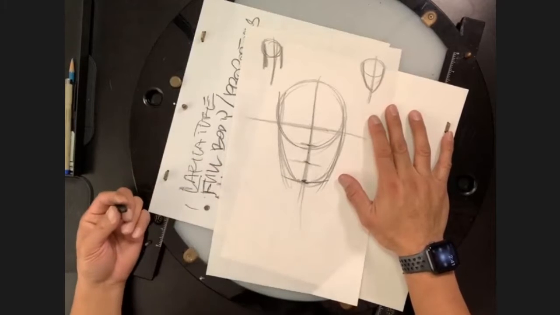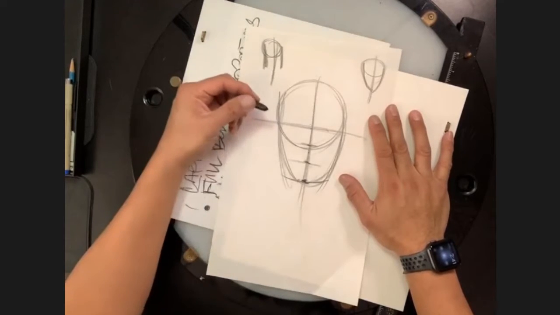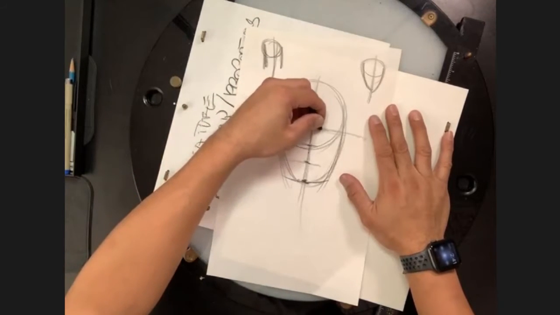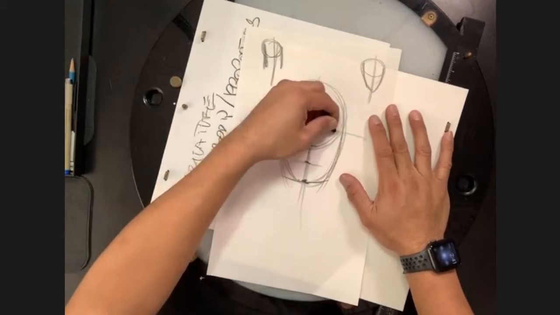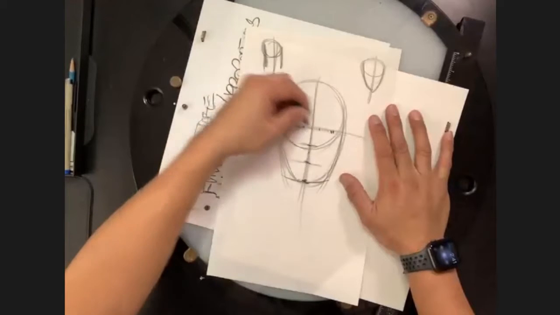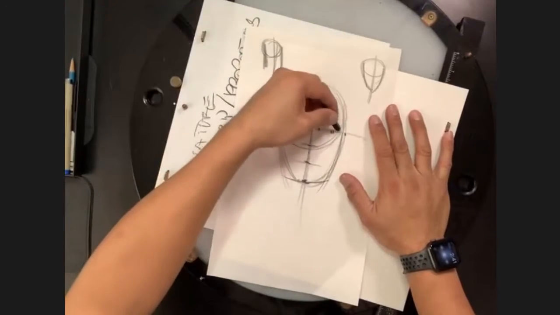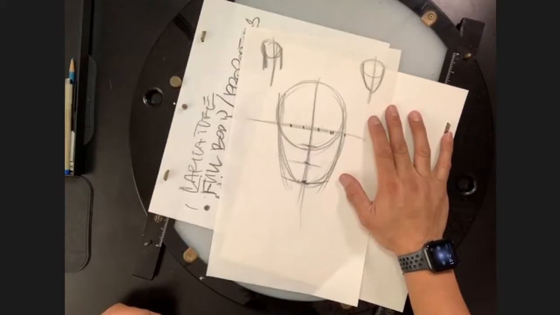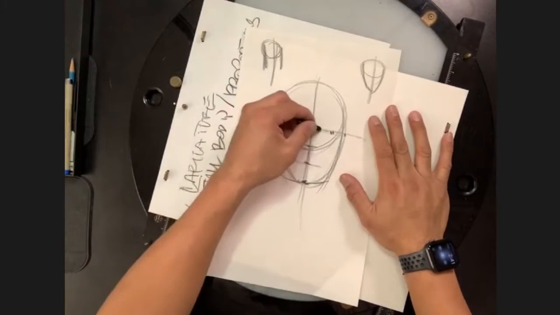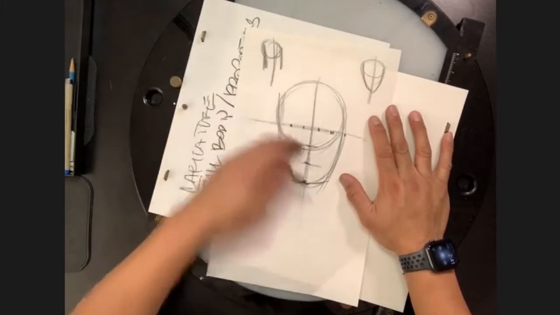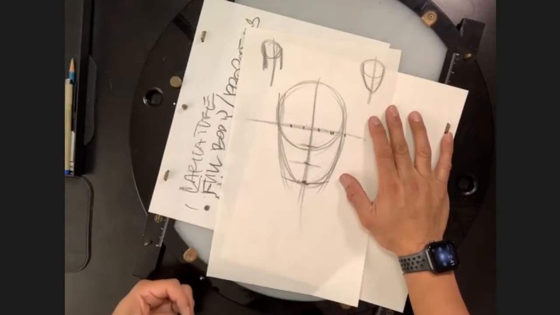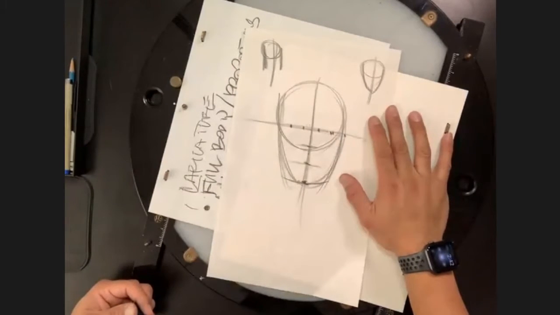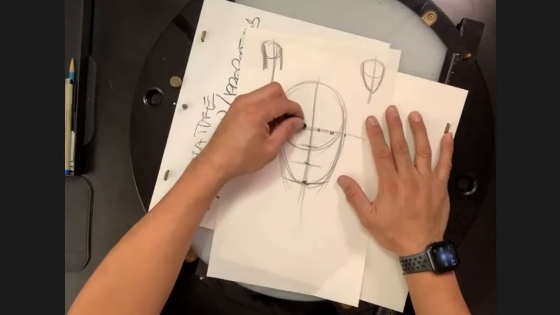Okay, now we're going to take a look at the eyes. In general, across the width of the head, it's generally going to be 1, 2, 3, 4, 5 eyes apart. And in between each eye is going to be about an eye length. So if you were to draw 3 eyes in a row, they should fit perfectly. So I'm just going to do a general shape of an eye.